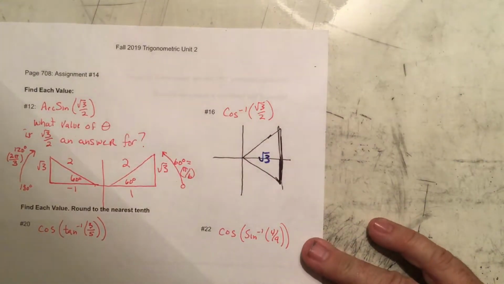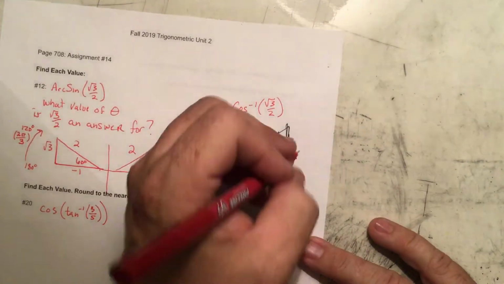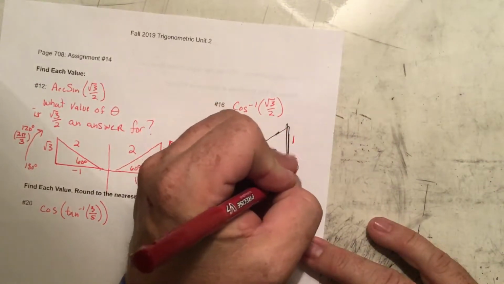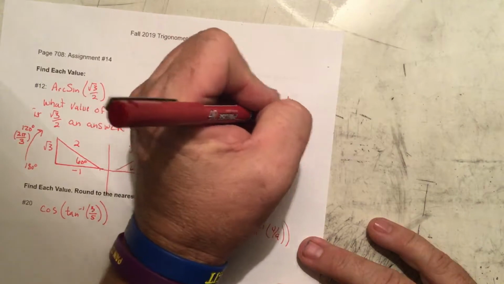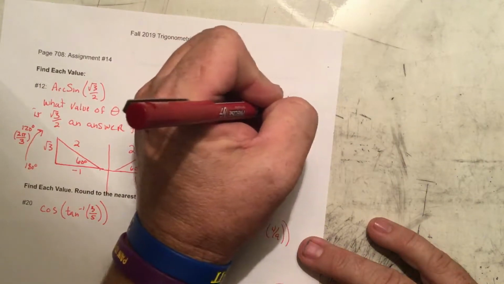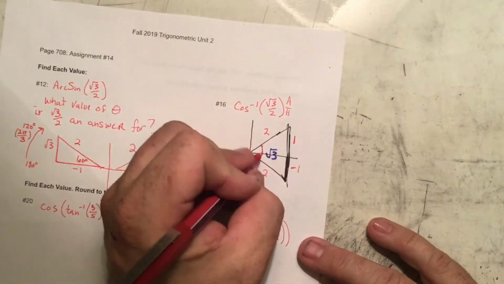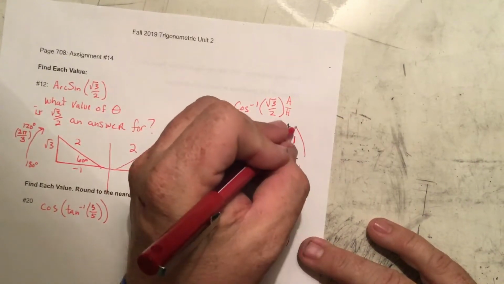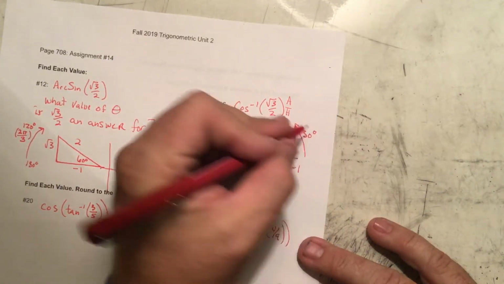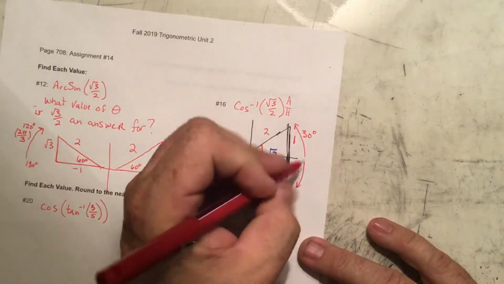So both sides are root 3. This is going to be 1, and this is going to be negative 1, and this is 2, and this is 2. Remember, this is adjacent over hypotenuse. So I have an angle here. It's across from the 1. So this angle is 30 degrees. This angle is down 30 degrees.